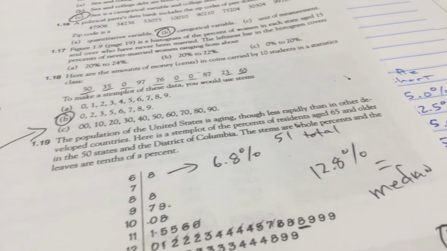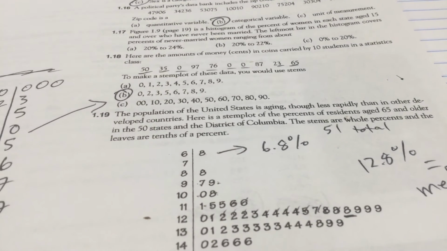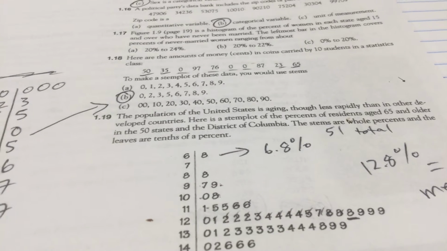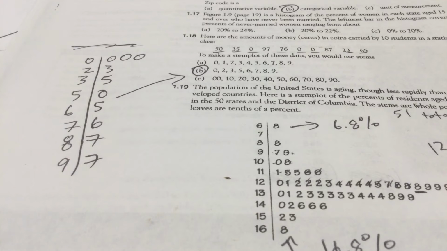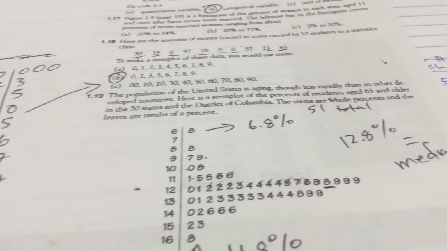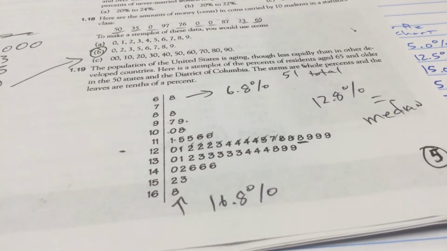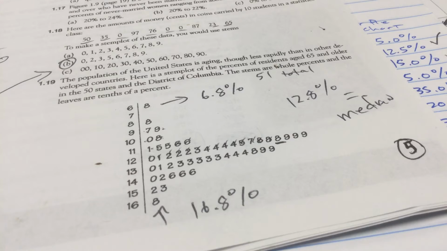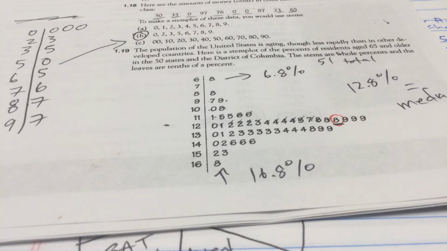Population of the United States is aging, though less rapidly than in other developed countries. Here's a stem plot of the percents of residents 65 or older in the 50 states and DC. The stems are whole percents and leaves are tenths of a percent. So that means 6.8 there is 6.8%. There's 51 total. What I did is I found the 26th one, which would be the true middle. 12.8% is the median. 16.8% is the high number.